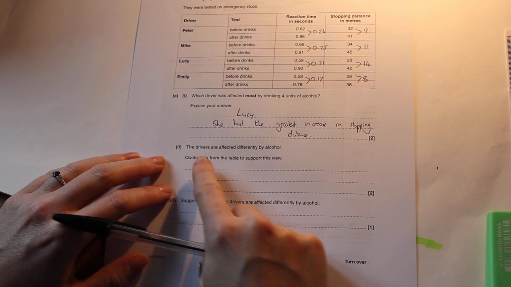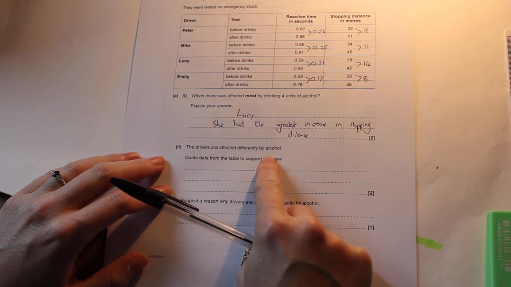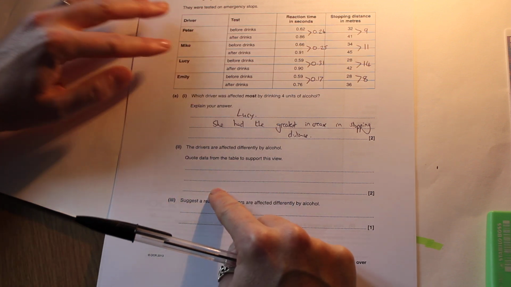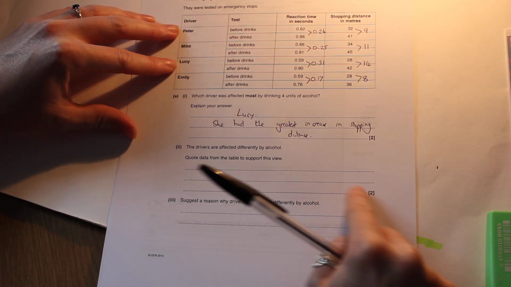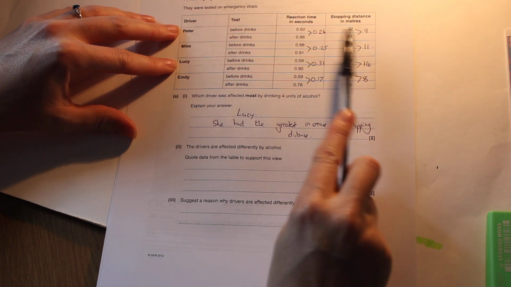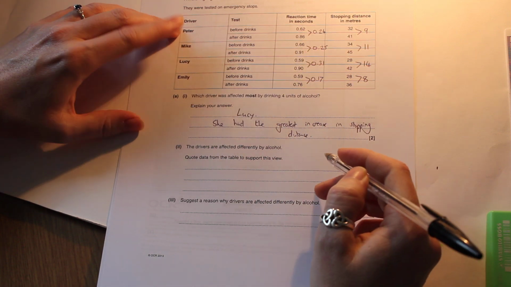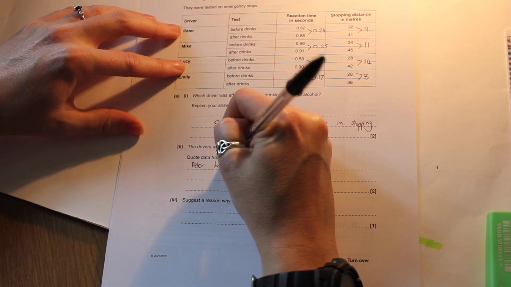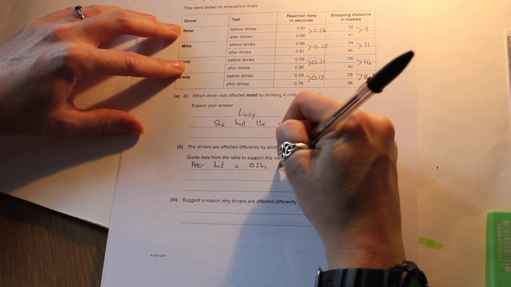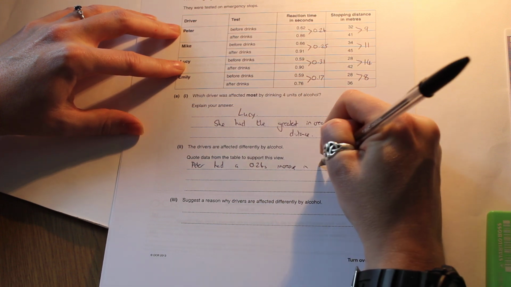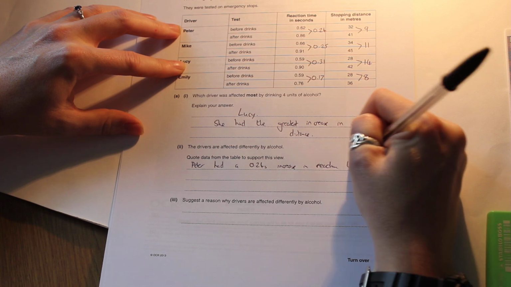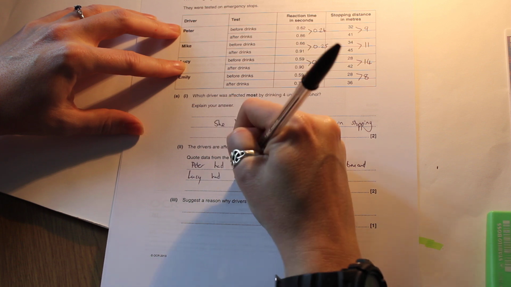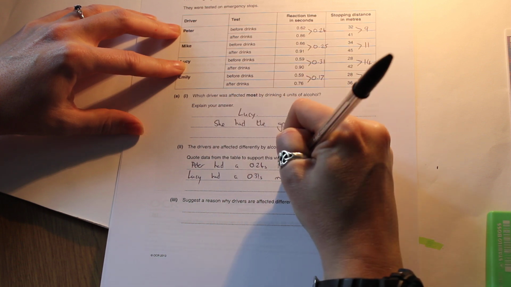Next thing we need to do is explain how the drivers are affected differently by alcohol using data from the table. We can just pick 2 drivers to compare for this one. It's 2 marks, so we're going to talk about both the reaction time and the stopping distance. If we compare Peter and Lucy, nice and simple, we can say that Peter had a 0.24 second increase in his reaction time, and Lucy had a 0.31 second increase.